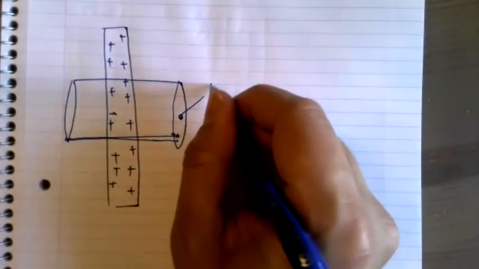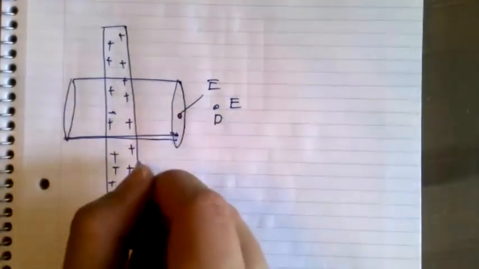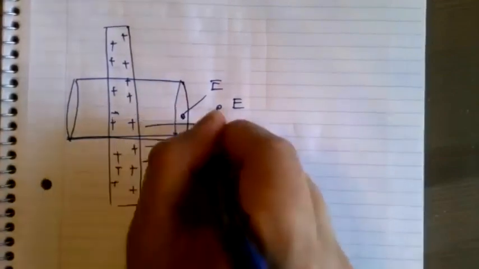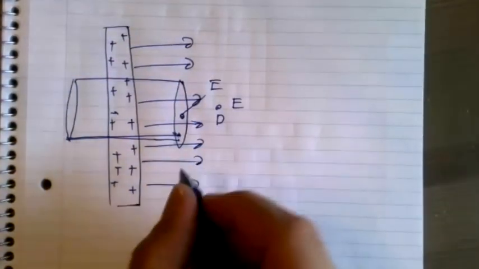So if we're far away from our charged surface here, we want to find the electric field at some point P right here. Or we'll say that we want to find the electric field on the edge of my surface. Well, over here, for my whole cylinder, I've got two surfaces. And we know that for a charged conducting sheet, the electric field is always going to be perpendicular to the surface. We saw that last time. So there's not going to be any parallel components.